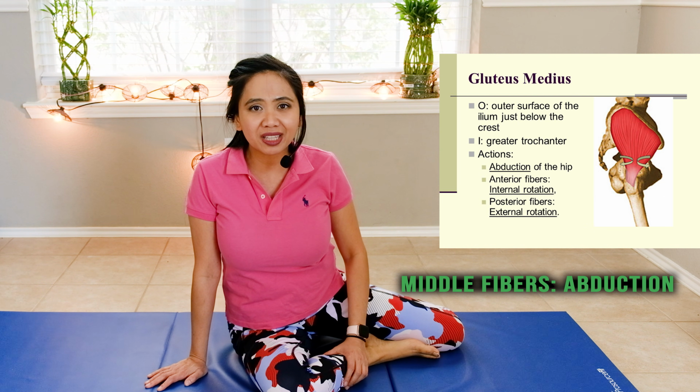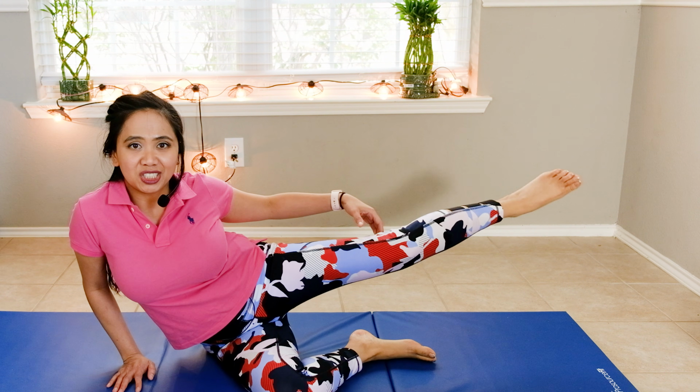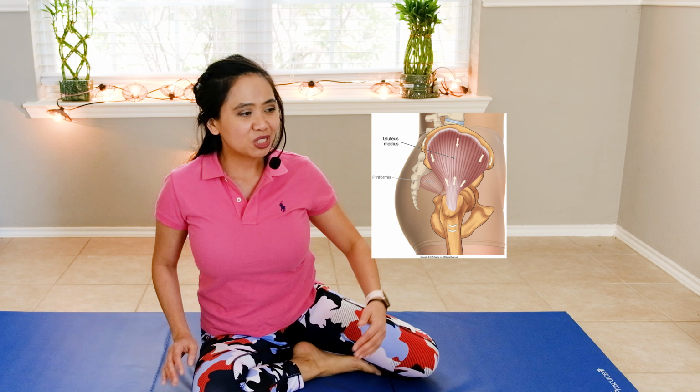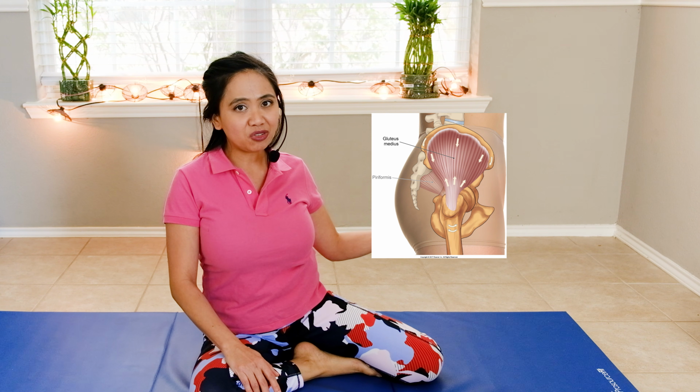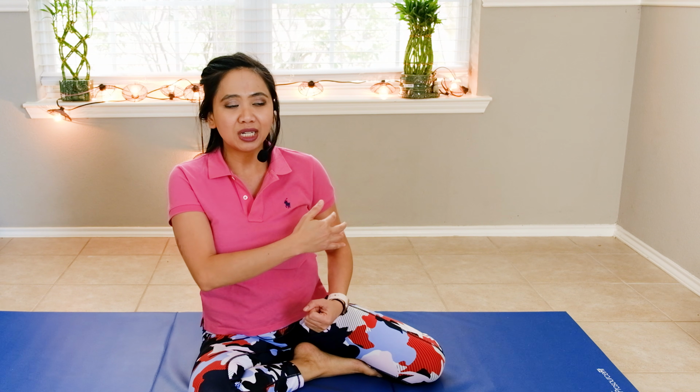So if you don't strengthen this muscle, it will limit your flexion and medial rotation, abduction, and extension and external rotation. And because there are so many fibers, anterior, middle, and posterior, it's almost like the deltoid of your shoulder. There's anterior, middle, and posterior. Each deltoid fiber has a different function. So that's the Gluteus Medius.